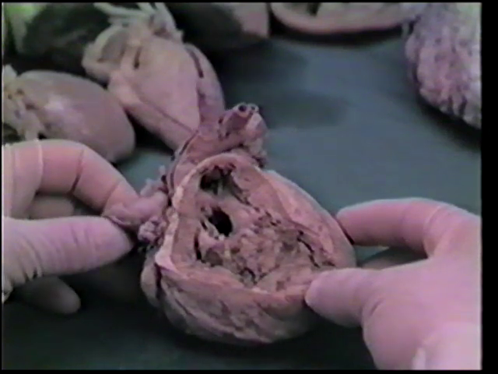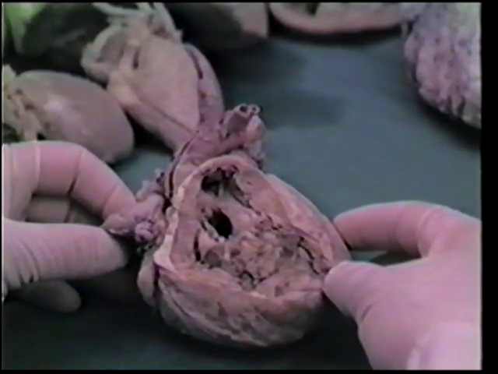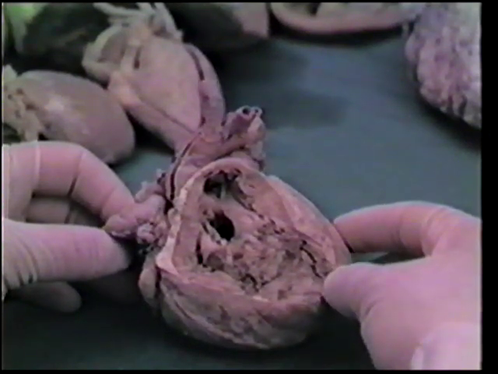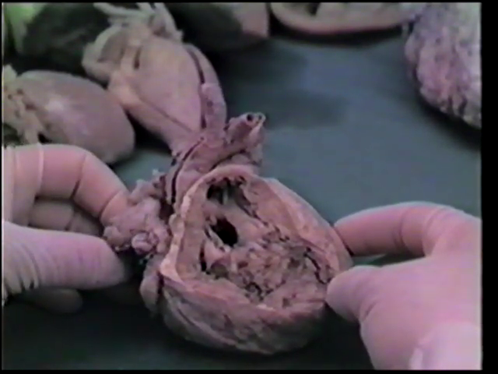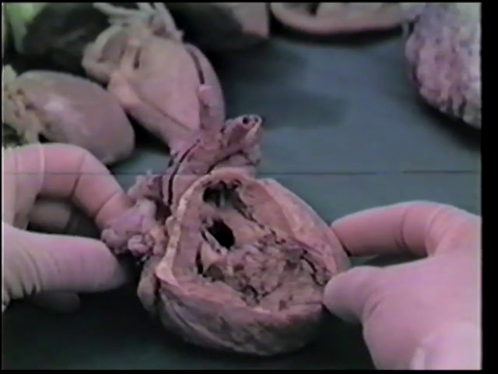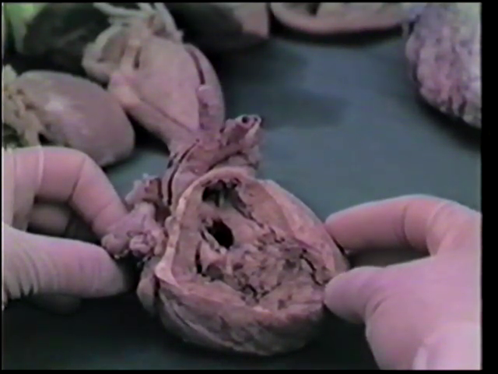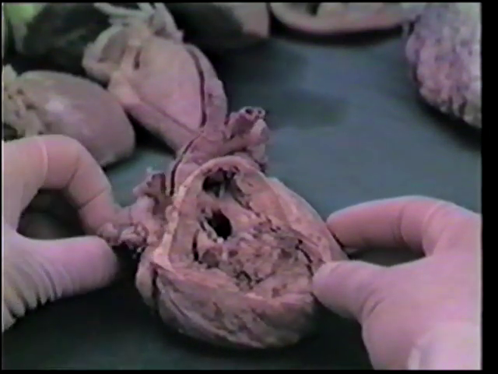We have a heart here with one of those situations where the right ventricle is situated directly anteriorly. But it makes no difference. The conduction system runs in a very similar way, whether the ventricle is right-sided or left-sided or directly anterior.